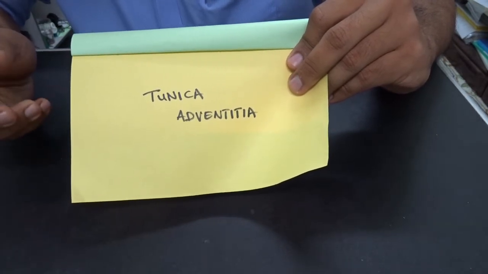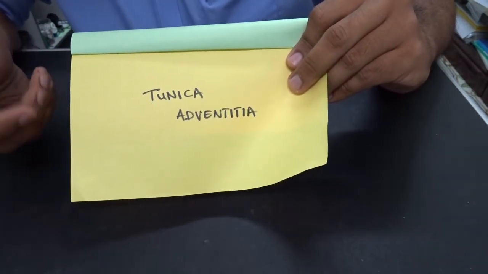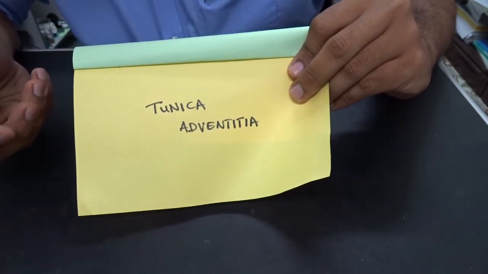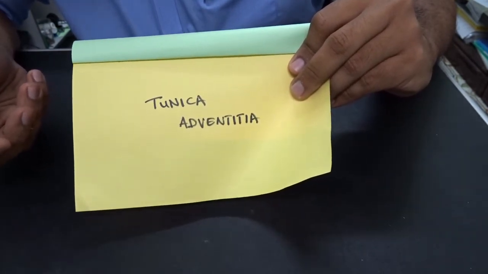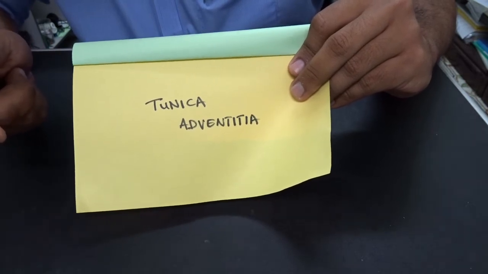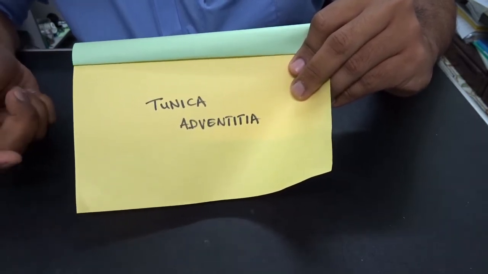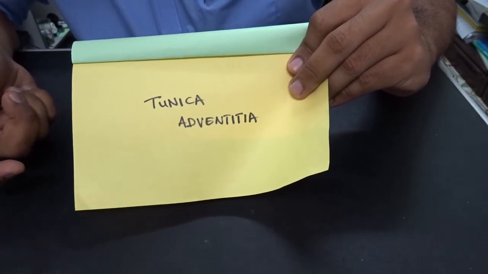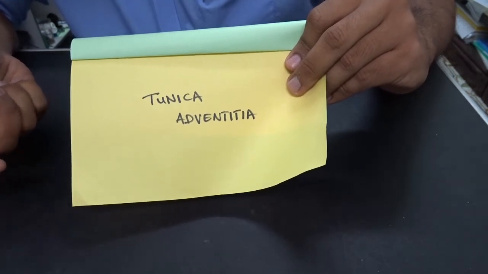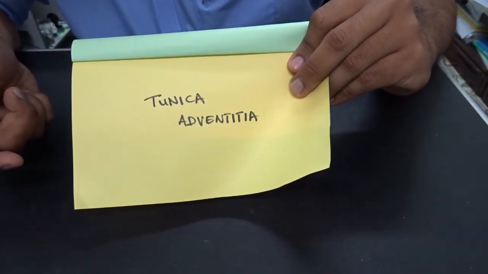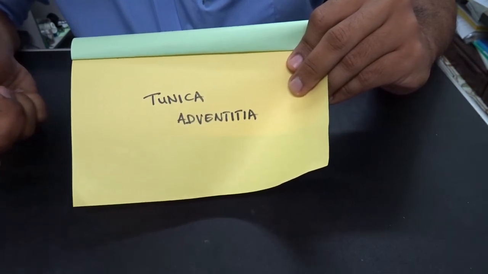Sometimes oxygen or nutrients are unable to reach the outermost layer of the blood vessel, so they require additional blood supply. In this case, the vasa vasorum is the additional blood vessels that supply this outermost part of the blood vessels.